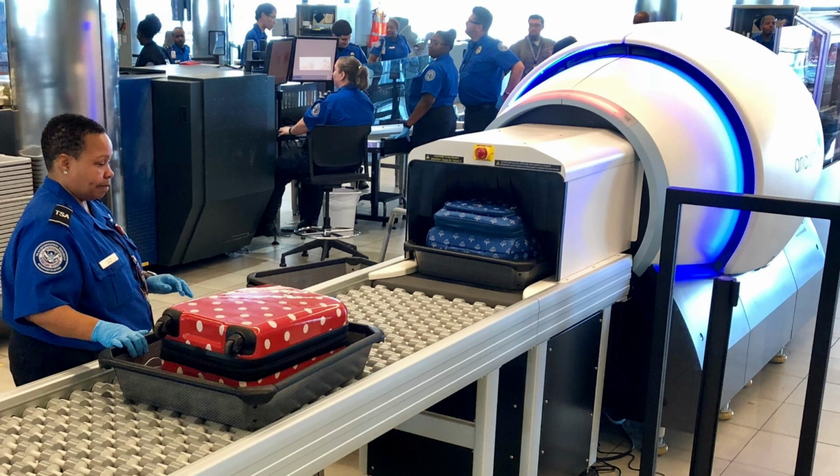And lastly, complete the X-ray or CT screening as usual. Proceed through the checkpoint following officer directions. Shoes, belts, laptops, rules depend on whether you're in pre-check and what tech the lane uses.